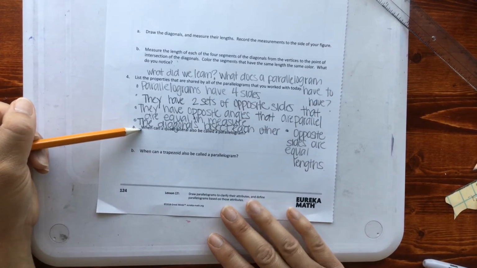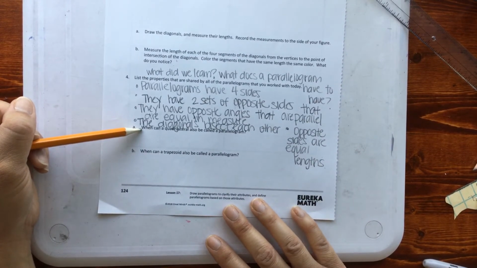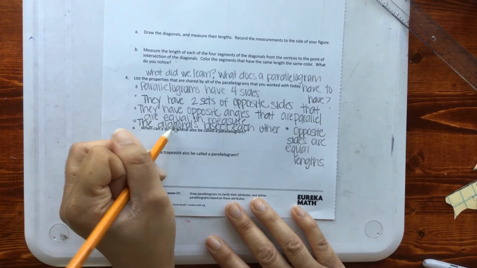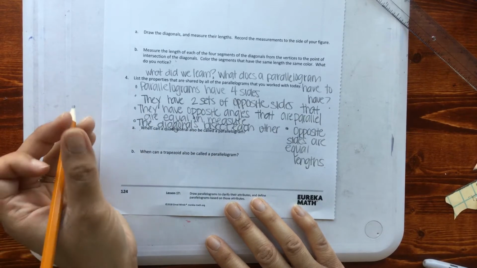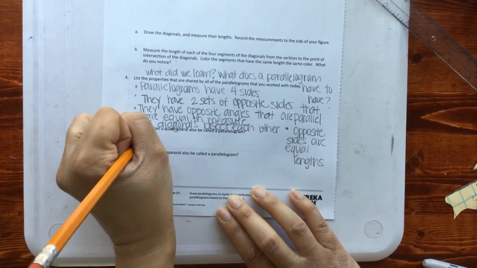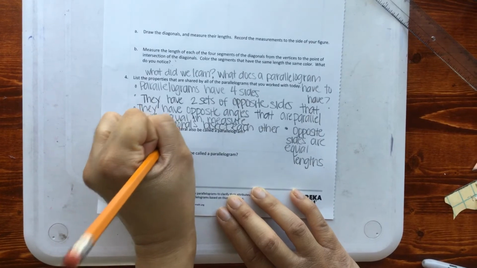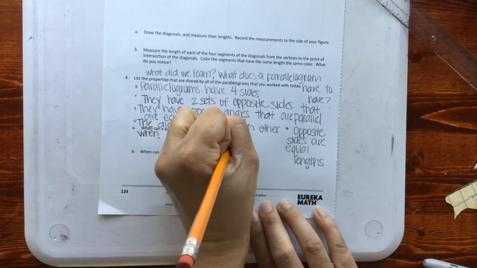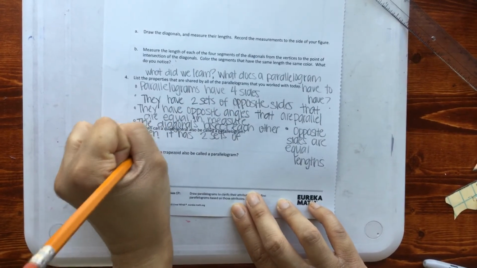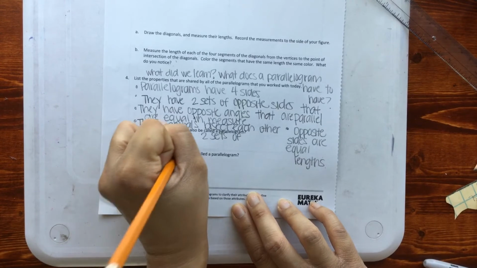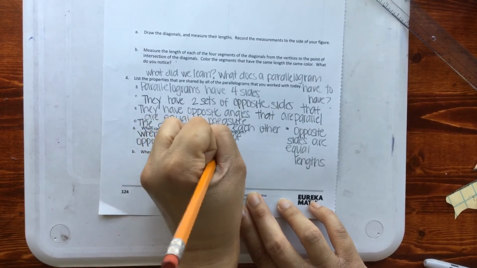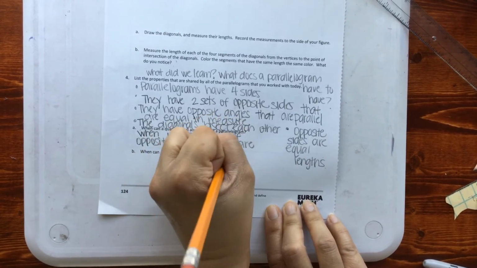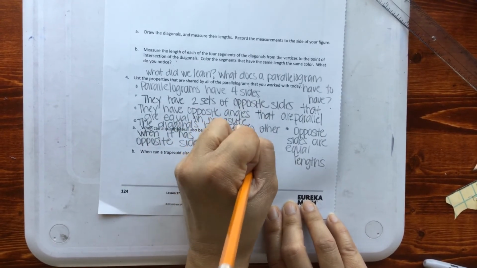Okay, so when can a quadrilateral also be called a parallelogram? A quadrilateral is also a parallelogram when it has 2 sets of opposite sides that are parallel.